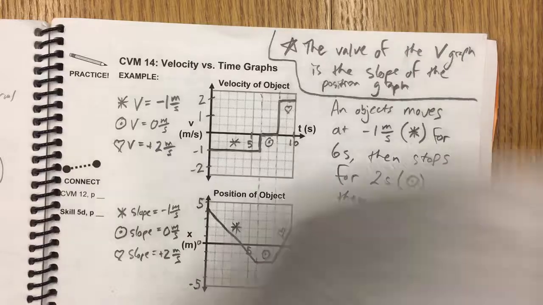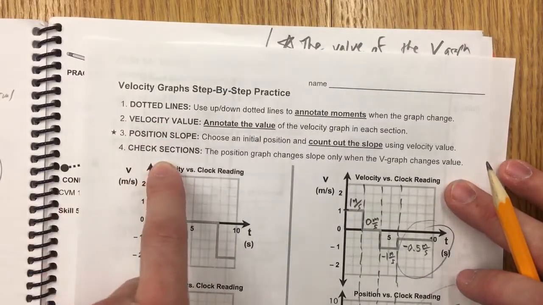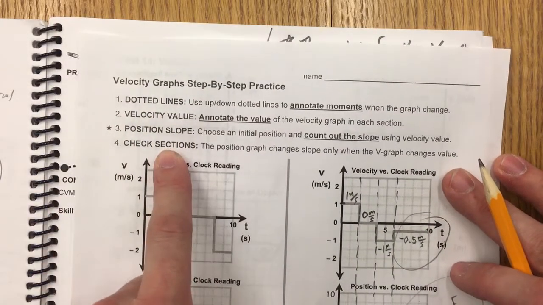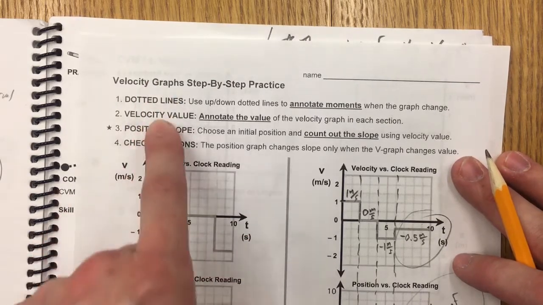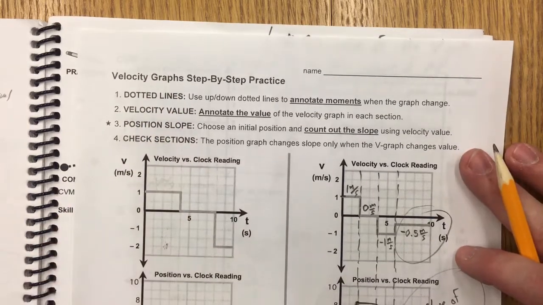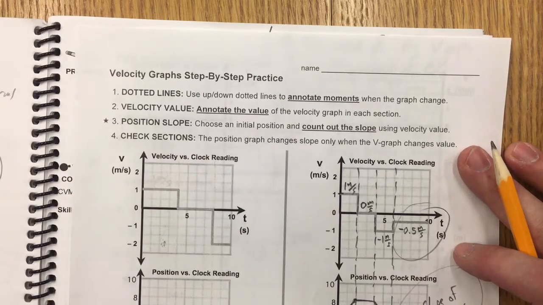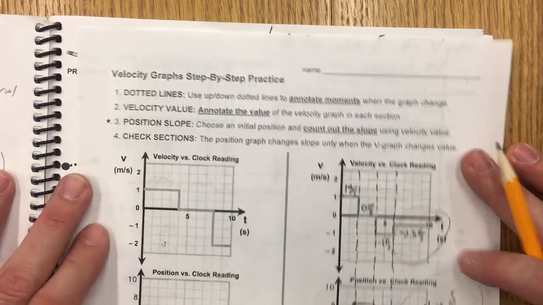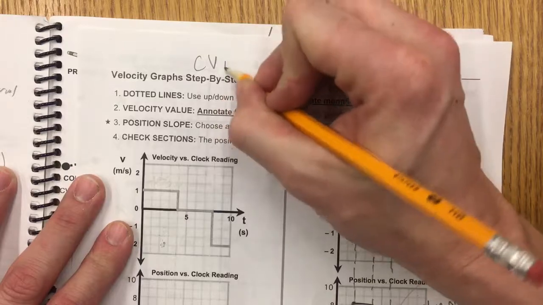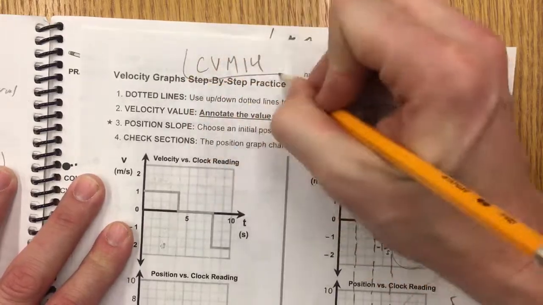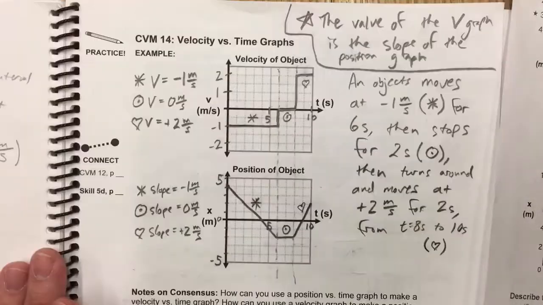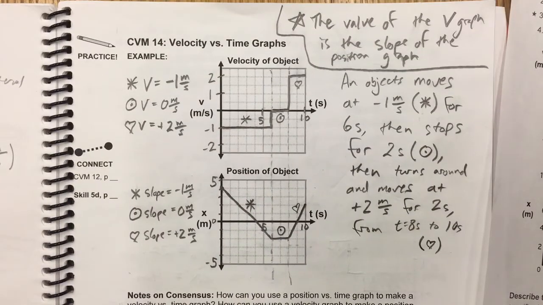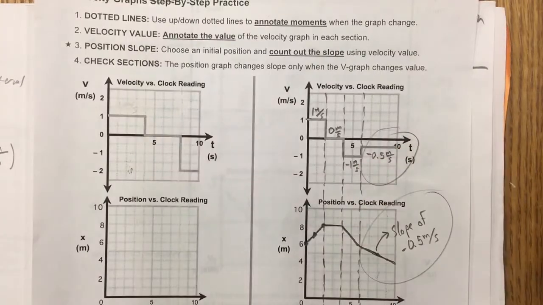The last thing, if you find these 4 steps to be helpful, I would write these down somewhere, or write something down somewhere in your notebook where you know where it is. One section, of course, is CVM 14, but CVM 14 might be full for you, so you could find somewhere else to write it down in your notebook.